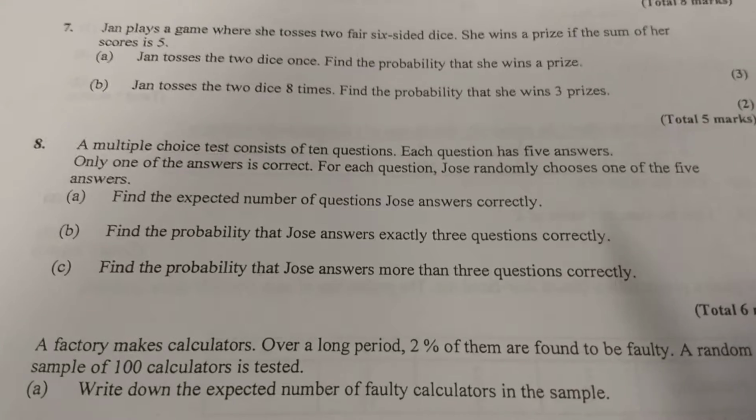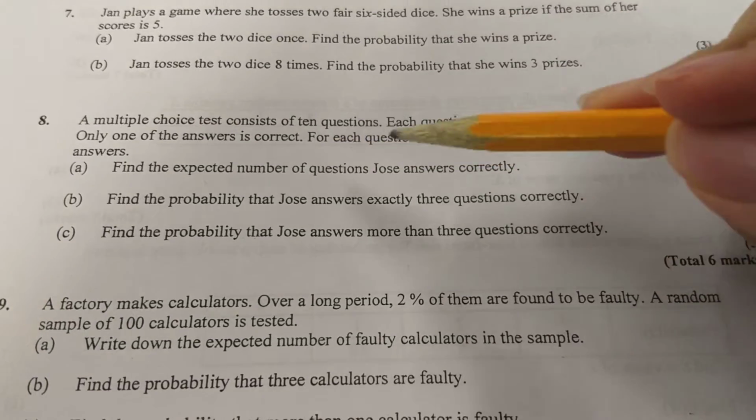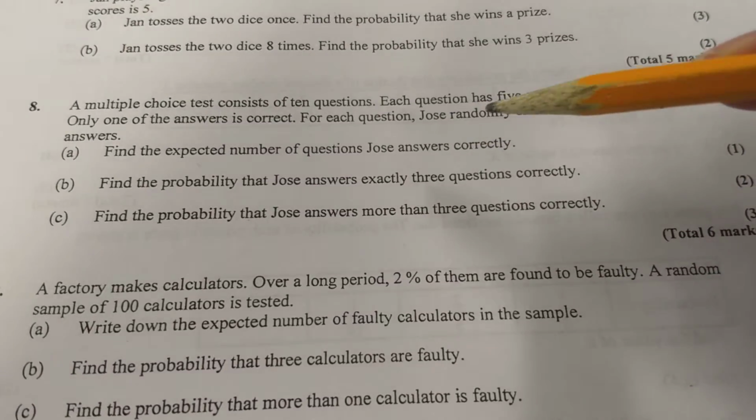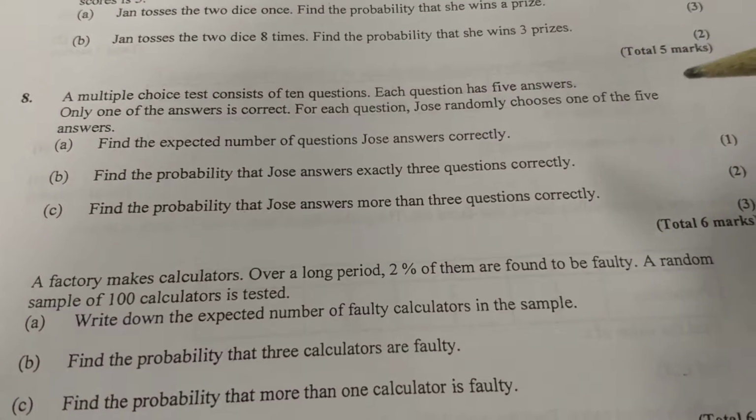I'll be doing number 8 next. So a multiple choice test consists of 10 questions. Each question has 5 answers. Only one of the answers is correct. For each question, Jose randomly chooses one of the 5 answers.